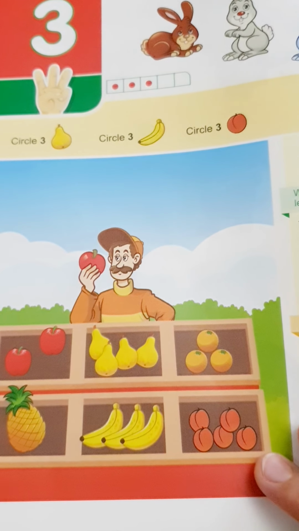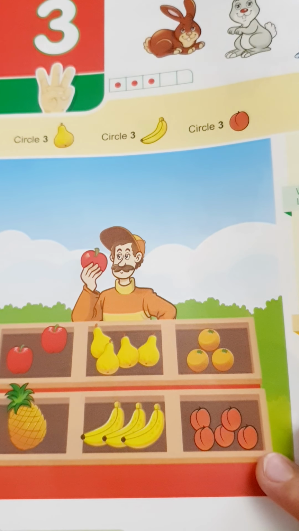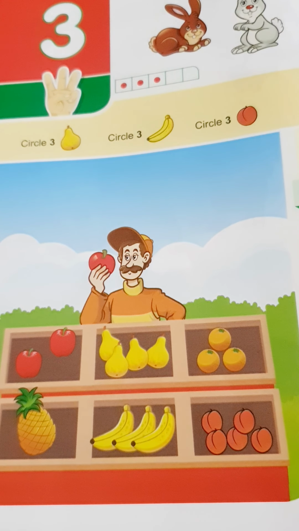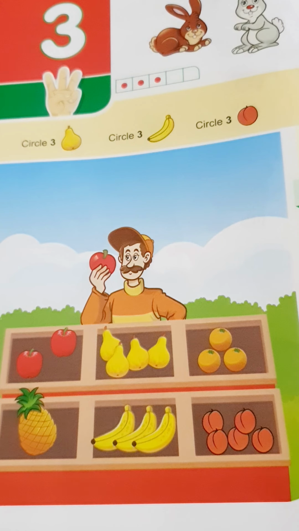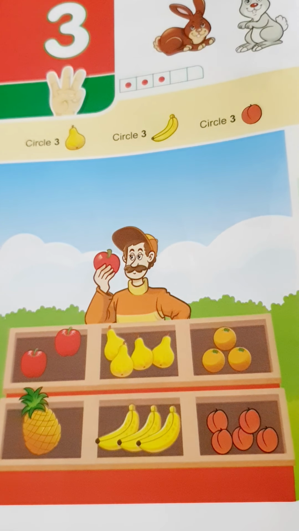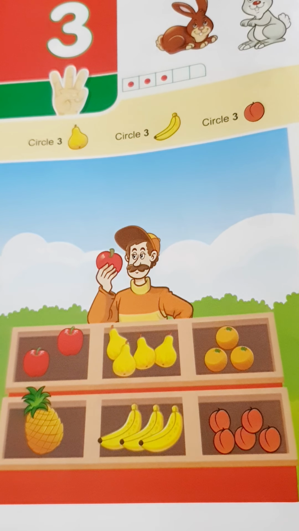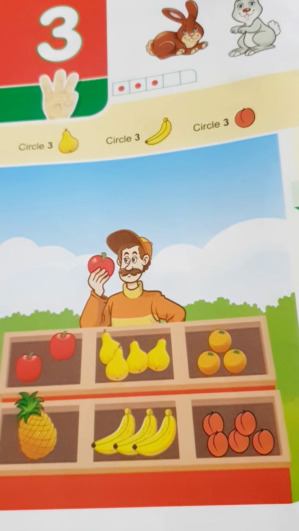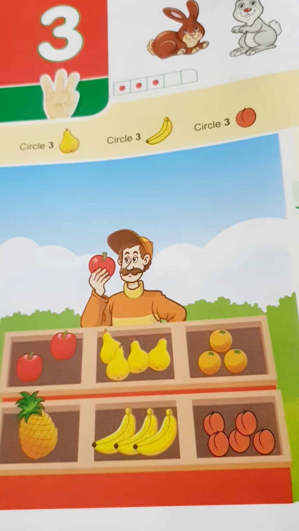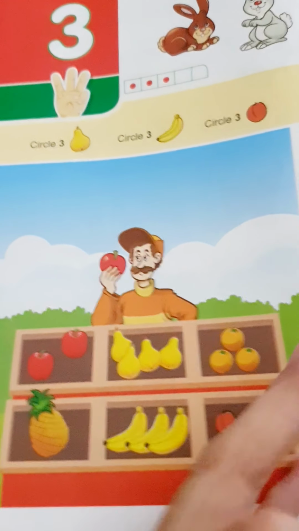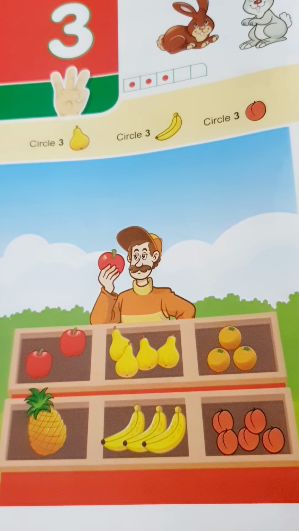Of course, lesson 3 is number 3. How to count: put many things in your home and make the child count by himself. Put rice, put small cubes, and ask him to count. Number 3, I want 3 cubes. For example, we say to him, give me 3 cubes. So he will give 3 cubes. He will count 1, 2, 3 and will give me 3 cubes.